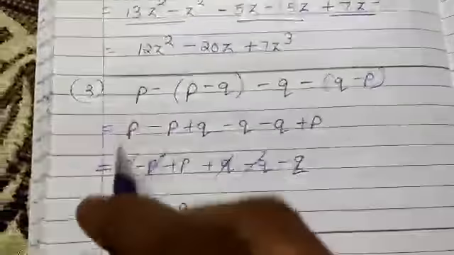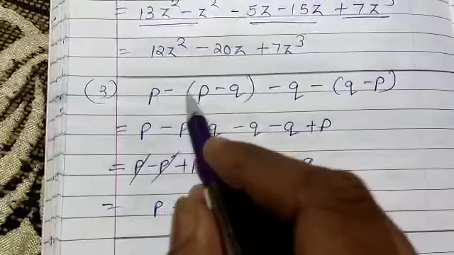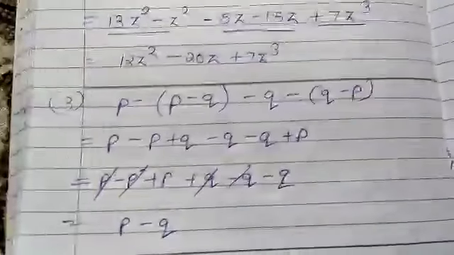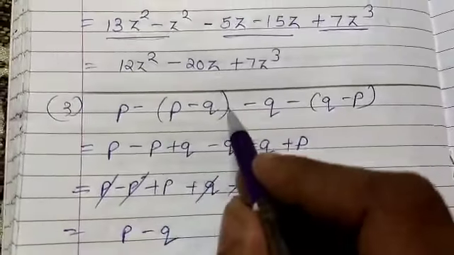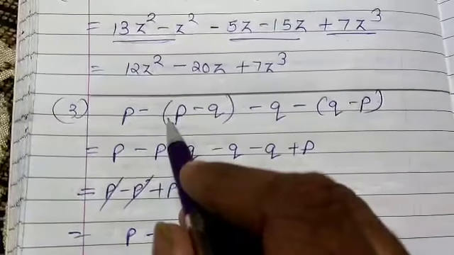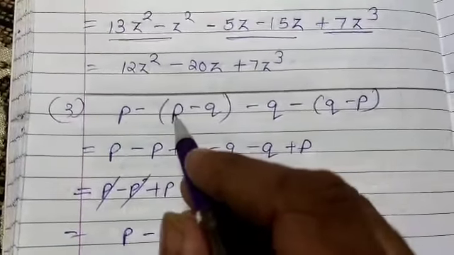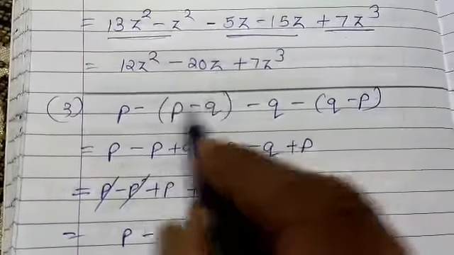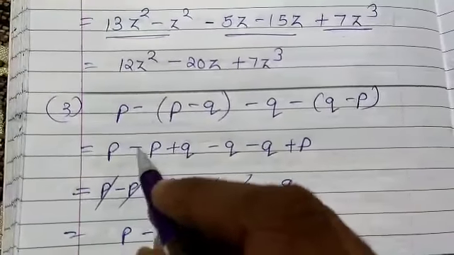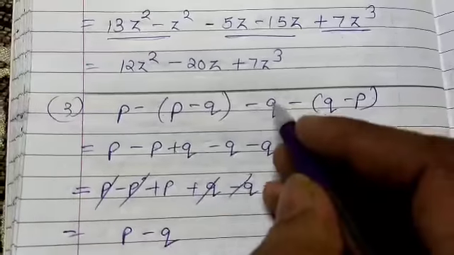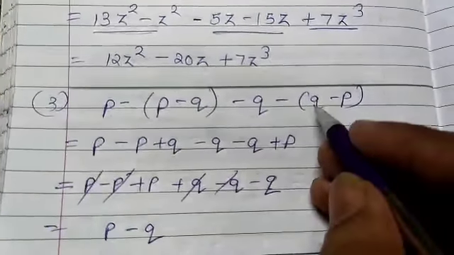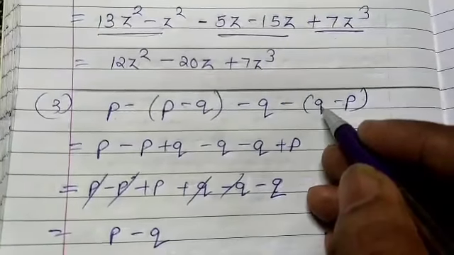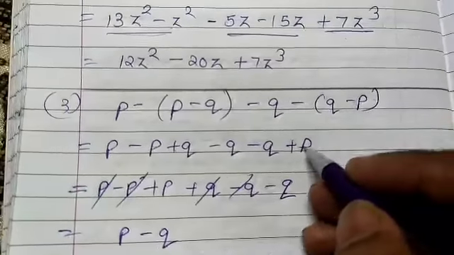Now the next one, see here third one, p minus in bracket p minus q, minus q minus in bracket p. Now dear student, here first we will resolve this bracket. If any negative sign is there outside the bracket, whatever the terms inside the bracket, their signs will be changed. So now here p as it is, then while opening this bracket, positive p will become negative p, negative q will become positive q. Then write down this negative q as it is. Then here also when you open this bracket, there is a negative sign outside the bracket, so this positive q will become negative q and negative p will become positive p.